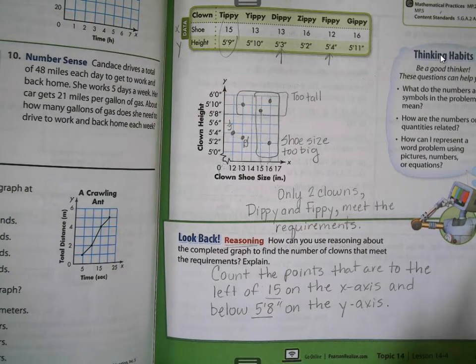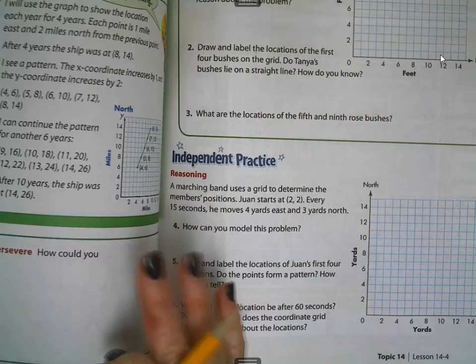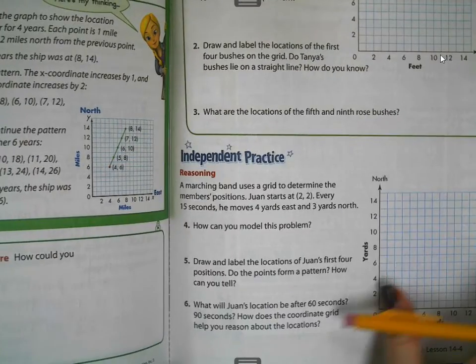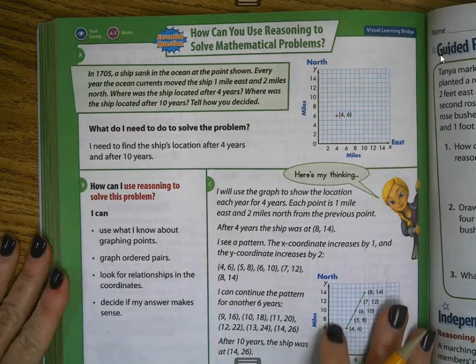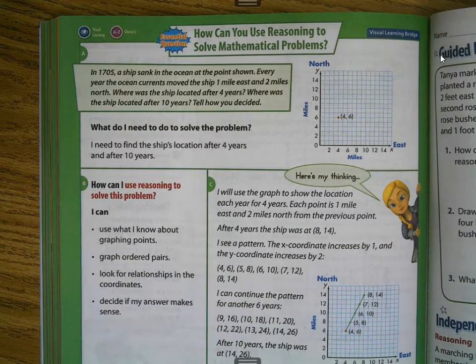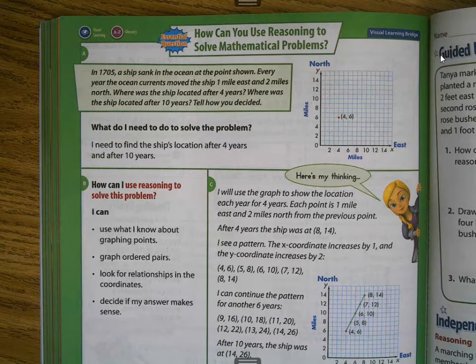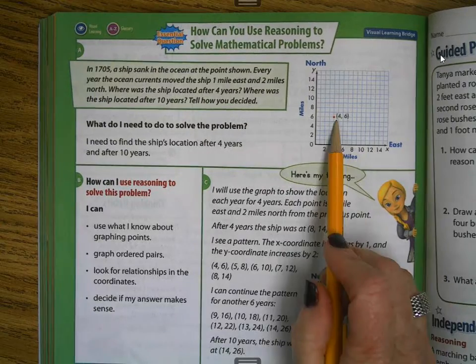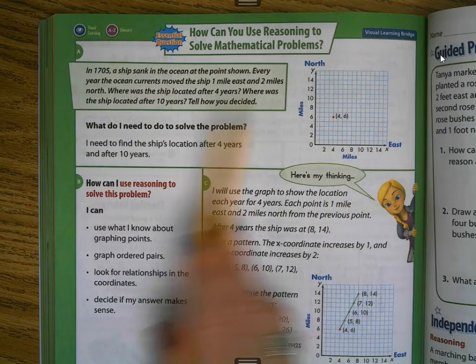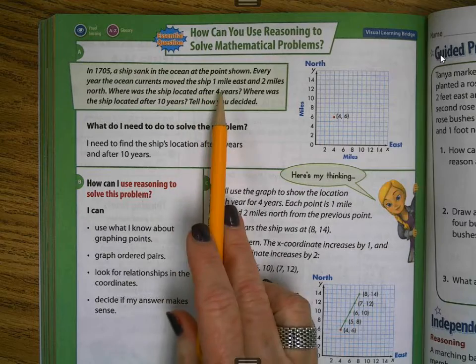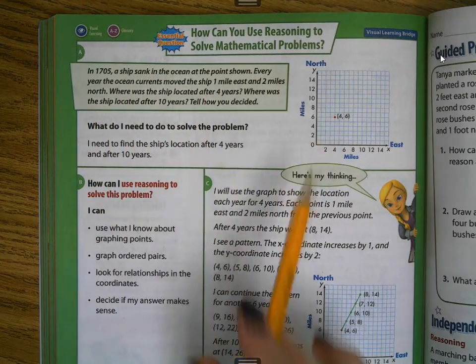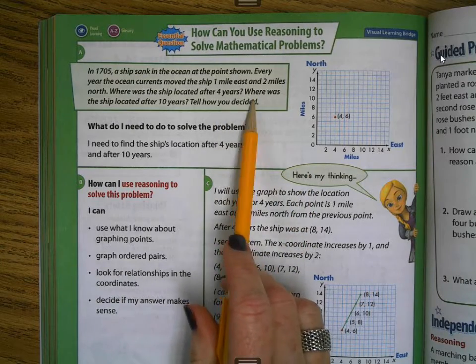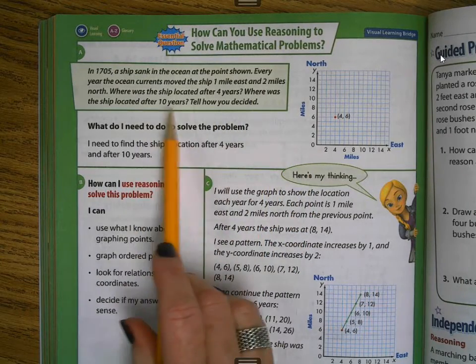All right, let's go to the visual learning problem on page 578. We're going to continue using ordered pairs and the coordinate grid, and we're going to continue using reasoning with that to solve math problems. So in 1705, a ship sank in the ocean at the point shown. Right here it is, (4, 6). Every year, the ocean currents move the ship 1 mile east and 2 miles north. Where was the ship located after 4 years? Where was the ship located after 10 years?